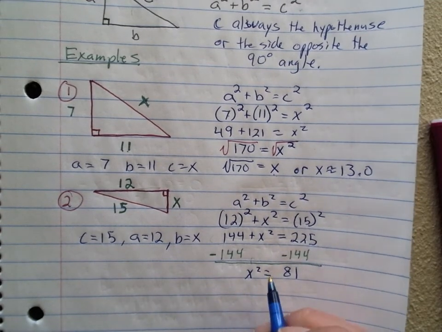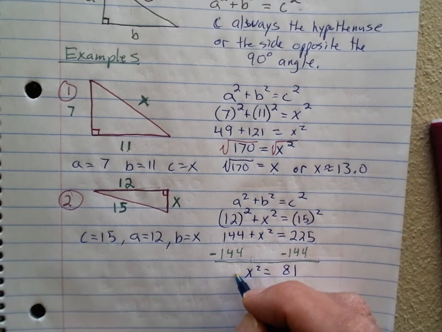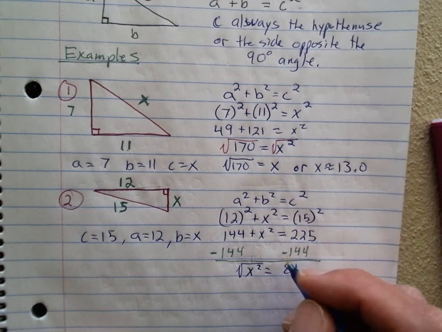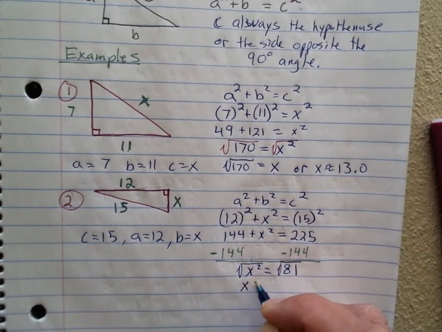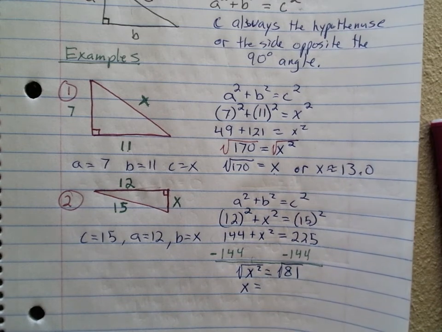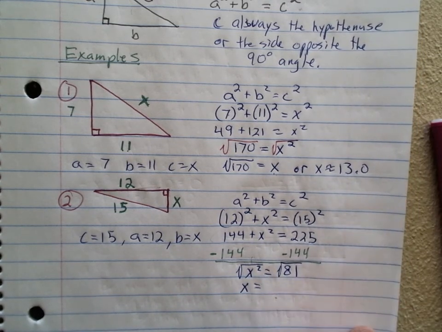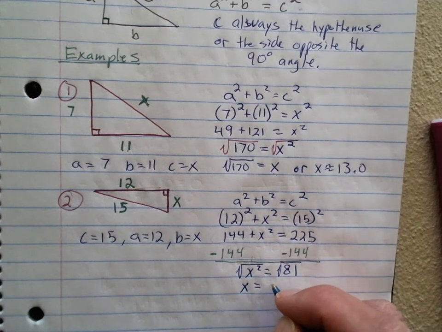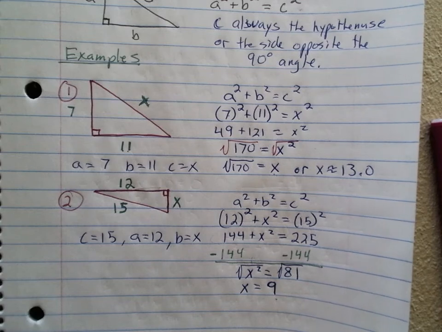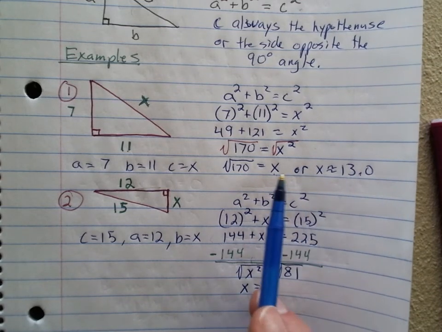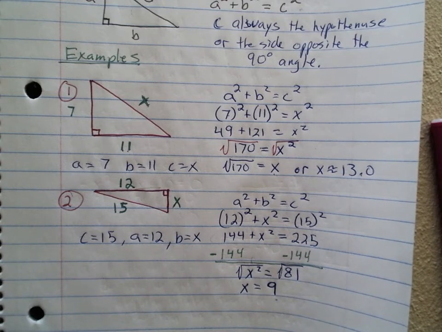How exciting. Okay? And then we have to do the square root. Square root. And now x is going to equal, we can do the square root of 81. What number times itself gives you 81? Well, 9 times 9 is 81. So then x equals 9 for this problem. So this one actually doesn't have a square root answer like this one. It is just 9. Okay, team.